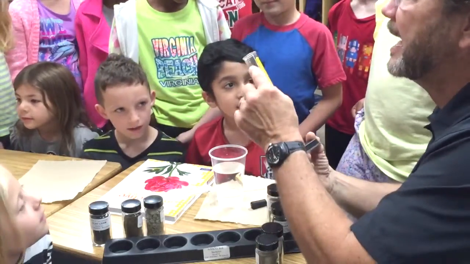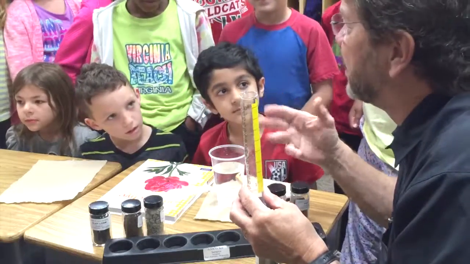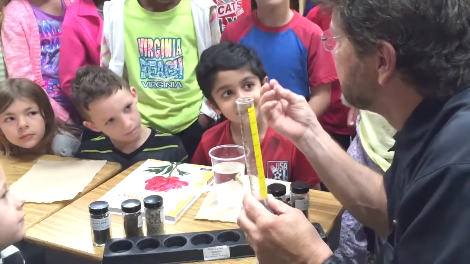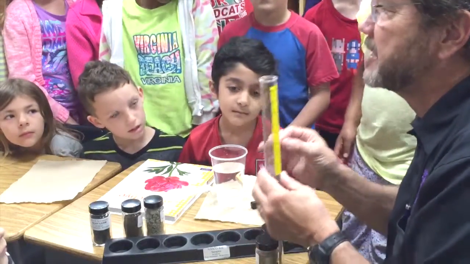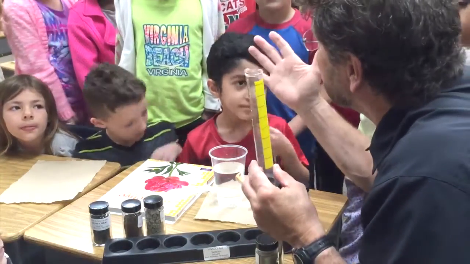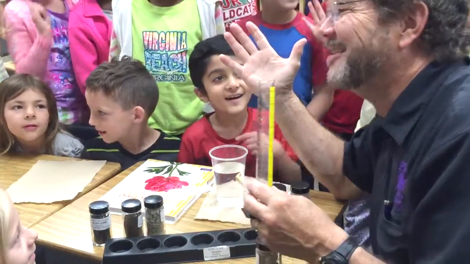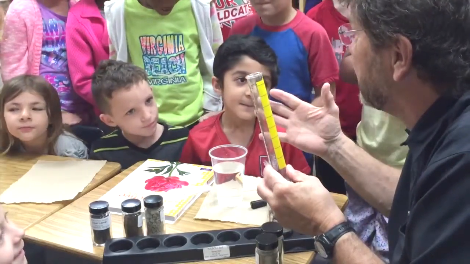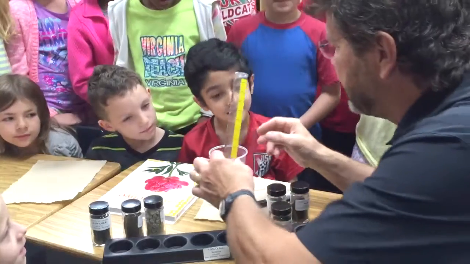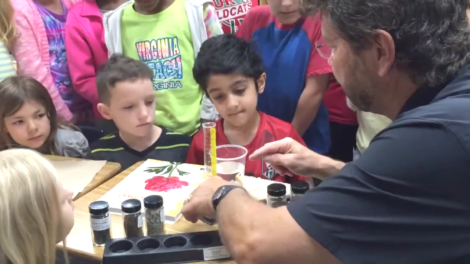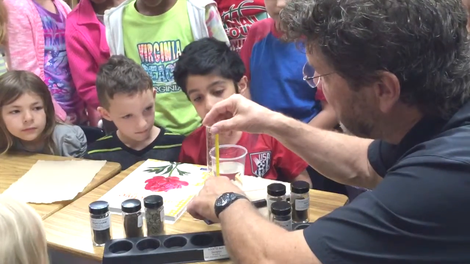Everybody say milliliter. Here's how I like to remember. Milla is a Latin word, like Italian. Milla means 1,000, and milla means divide by 1,000. So this is ml, which stands for milliliter. Say it. Milliliter.